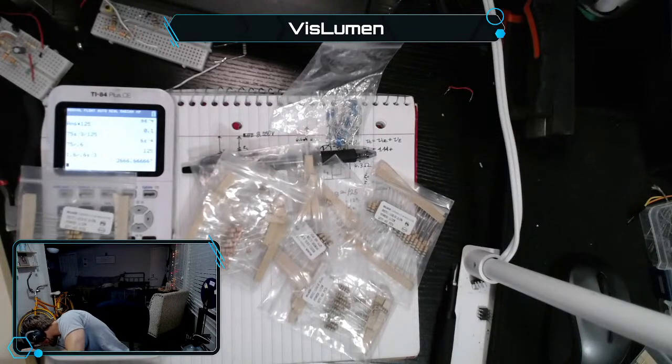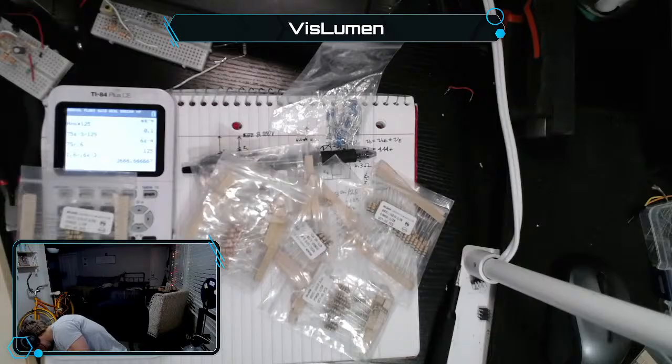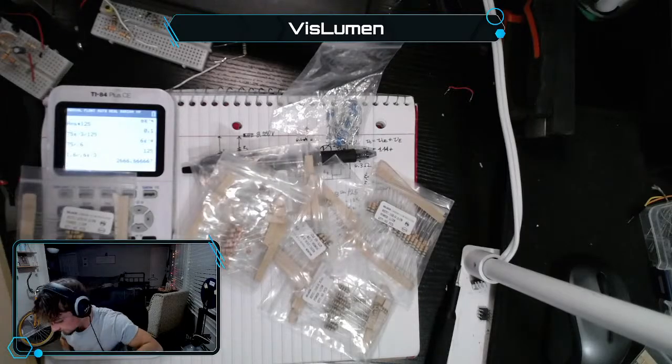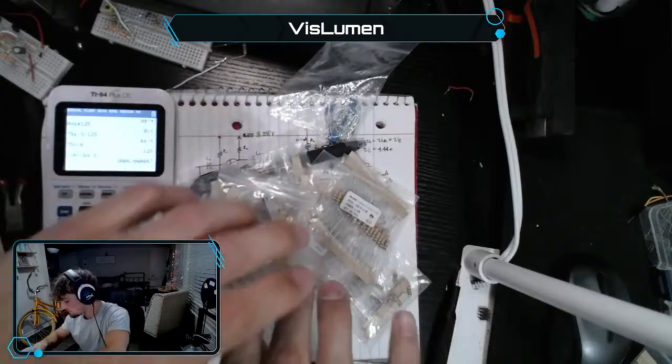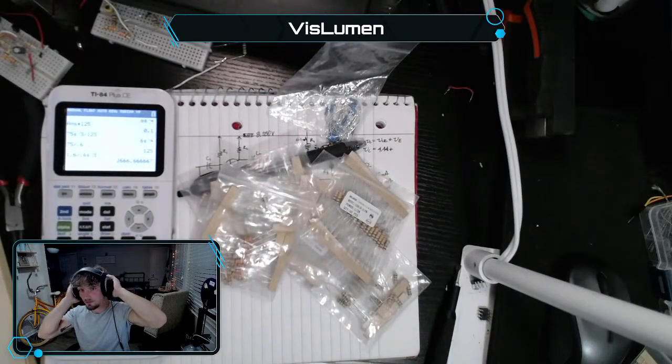Man, I need to organize my stuff. Okay, found a 1.5K, 100K, 2K. That's fine. So we'll do 2,470. Let's just mess with that and see what that gets us.